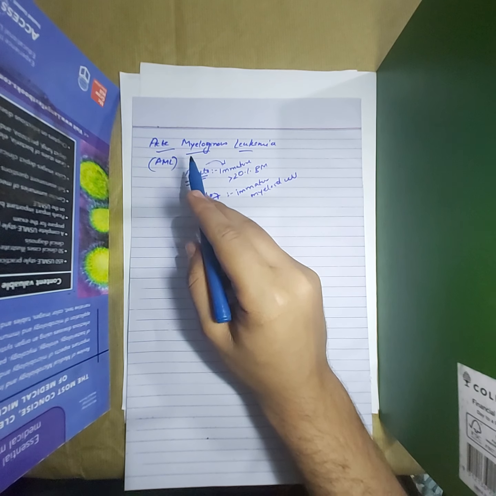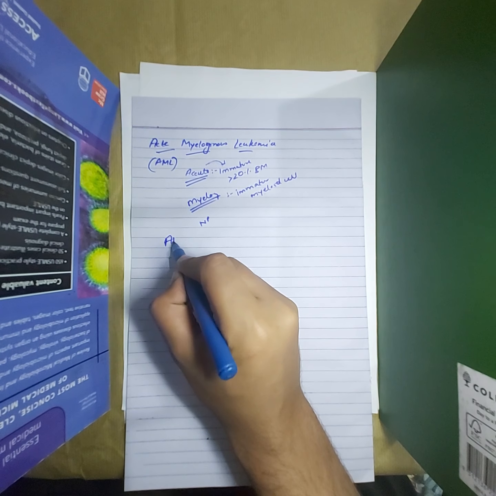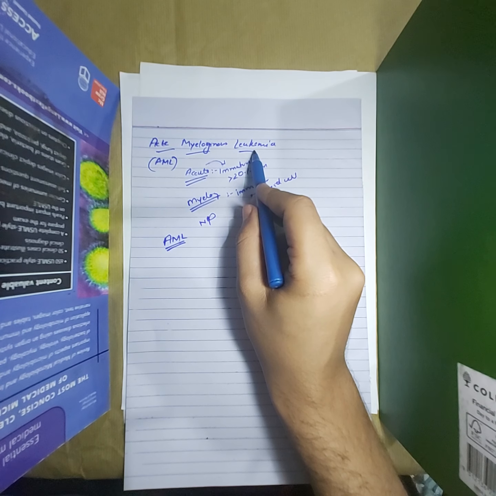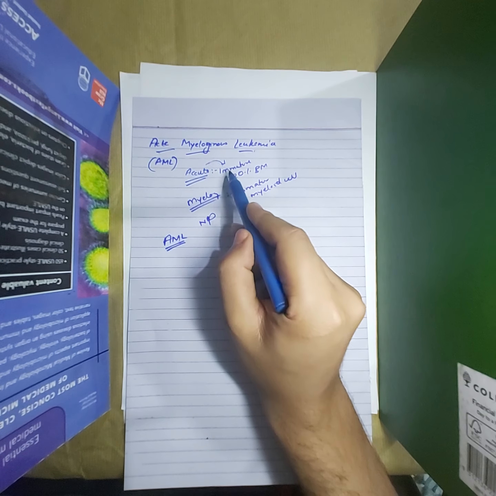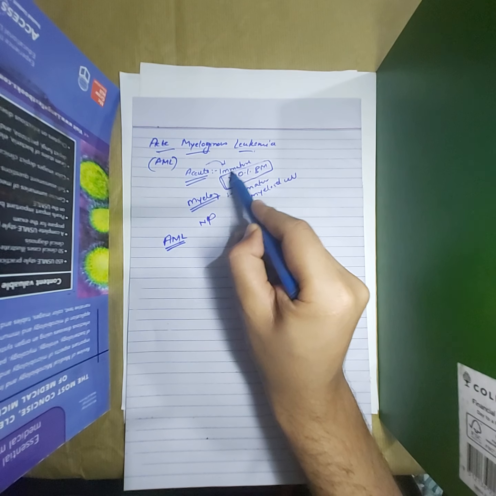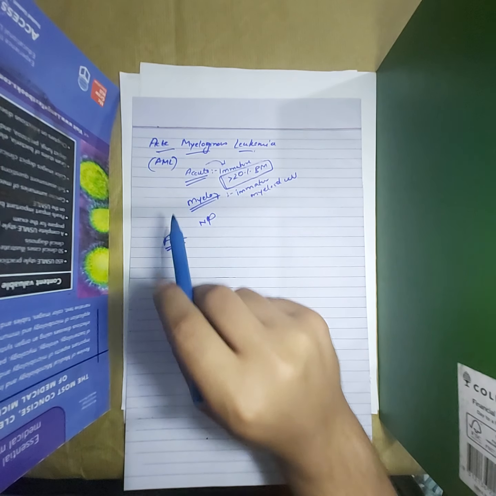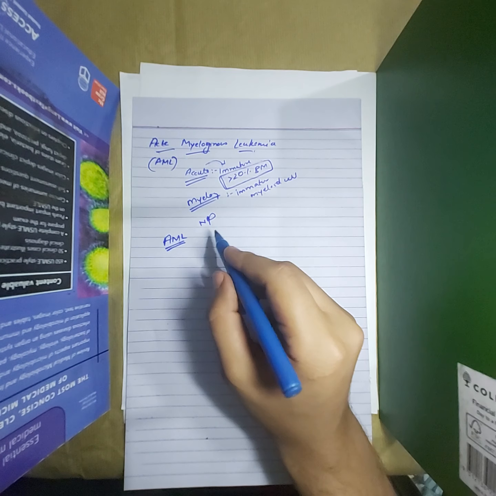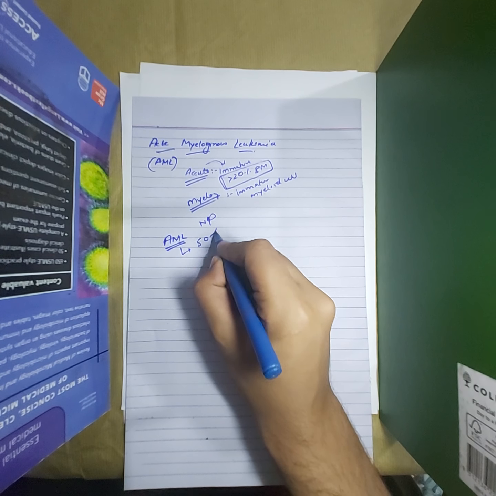From this information we can derive the definition. What is AML? AML is the neoplastic proliferation of immature myeloid cells, which is characterized by more than 20% myeloblast cells in the bone marrow. And AML mostly occurs in old age, starting from 50 to 60 years.